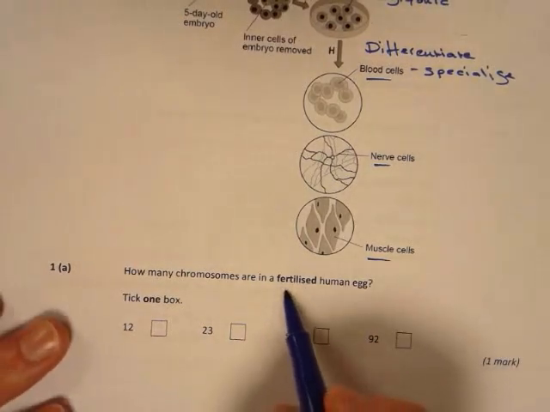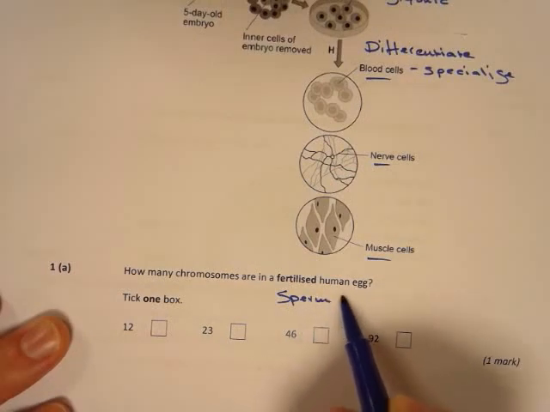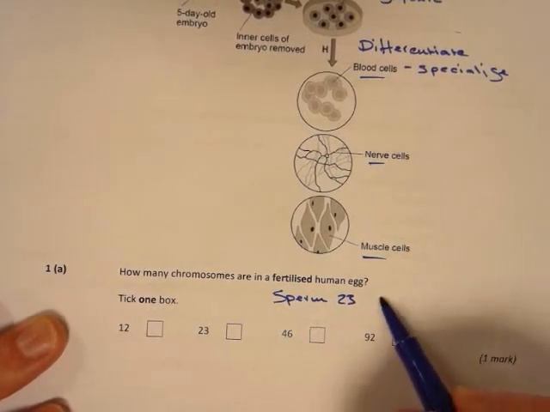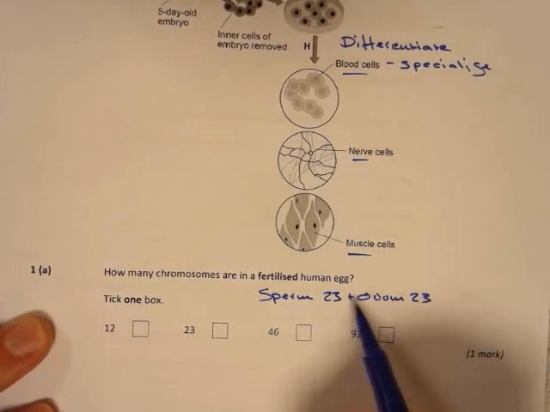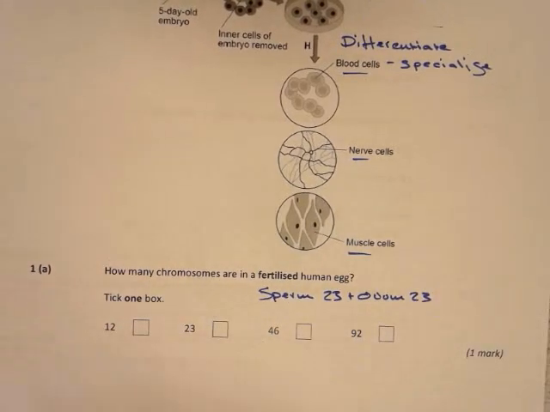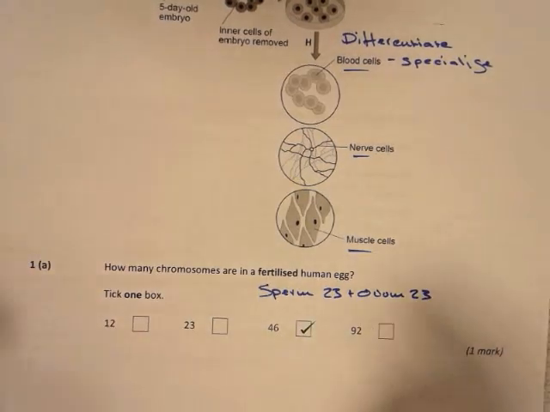So the sperm is going to have 23 chromosomes. The ovum is going to have 23 chromosomes. When they combine together to make a zygote, they will obviously have 46. So that's the correct answer there.